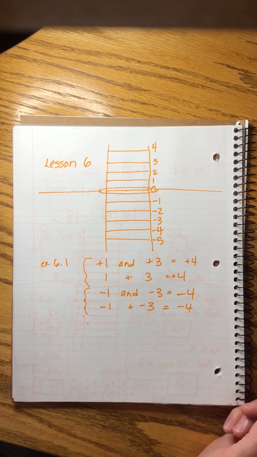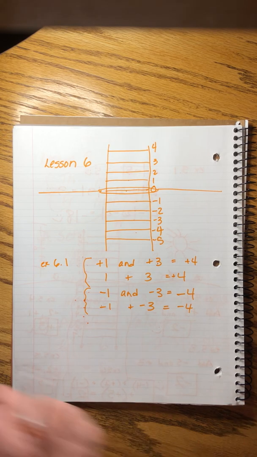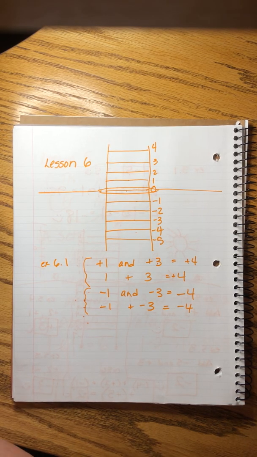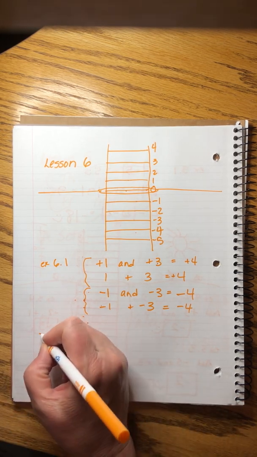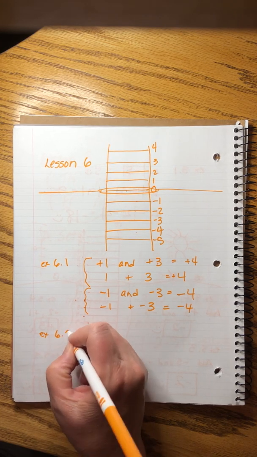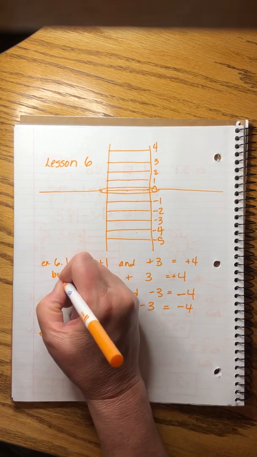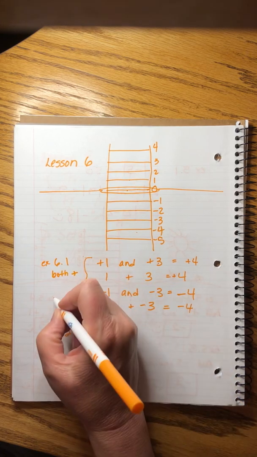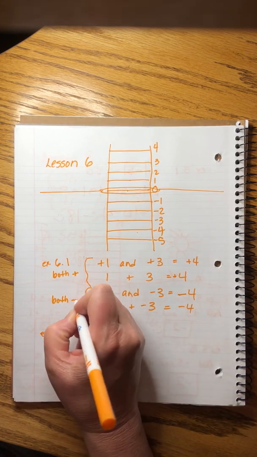What if they're going in opposite directions? Let's see. Example 6.2. Okay, so this is both positive. This is both negative.